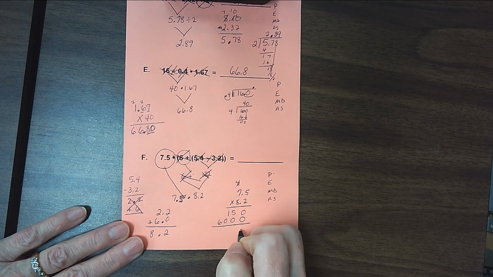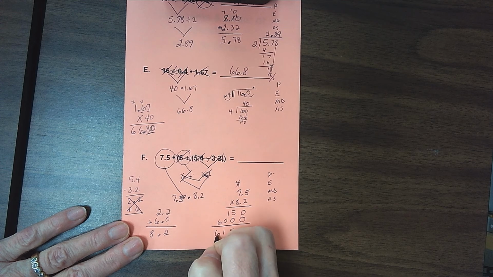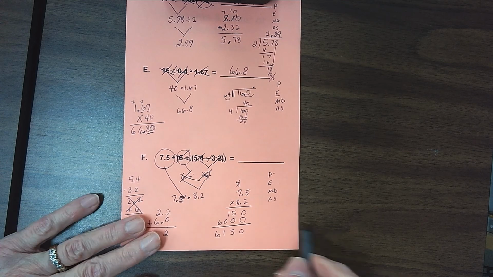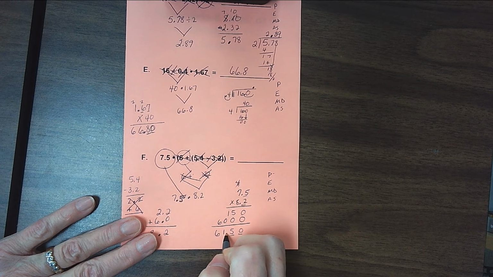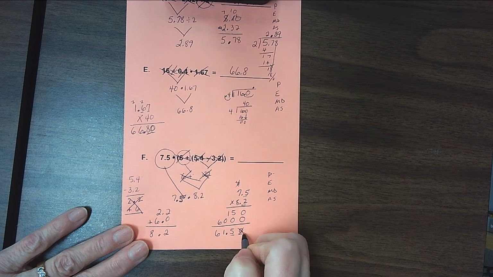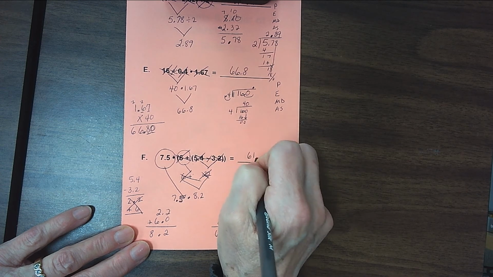Add: 0, 5, 1, 6. Now I want to place my decimals. 1, 2. So 1, 2. Right there. And remember, we can drop off these end zeros on decimal numbers. So this is 61 5/10.